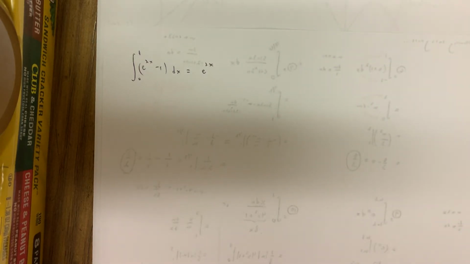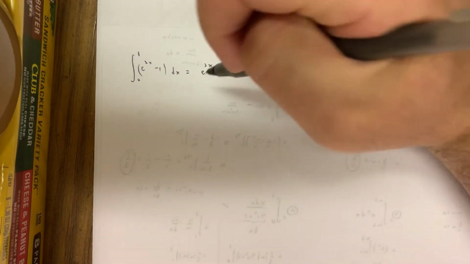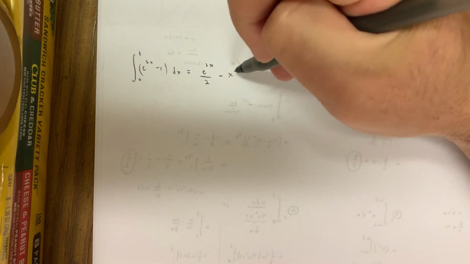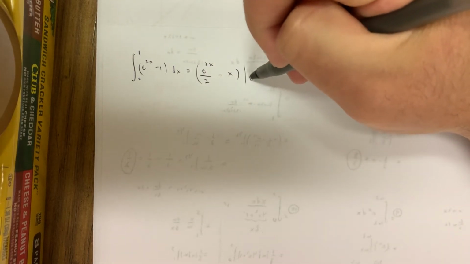But now you have to understand that u substitution is like chain rule for integrals. Chain rule, you multiply by the derivative of the inside. Integrals, you divide by the derivative of the inside. The derivative of 2x is 2. We'll divide by 2 minus, now the integral of 1 with respect to x is going to be x, and we'll evaluate this from 0 to 1. We won't have to change the bounds, okay? If you integrate mentally, you don't have to change the bounds.